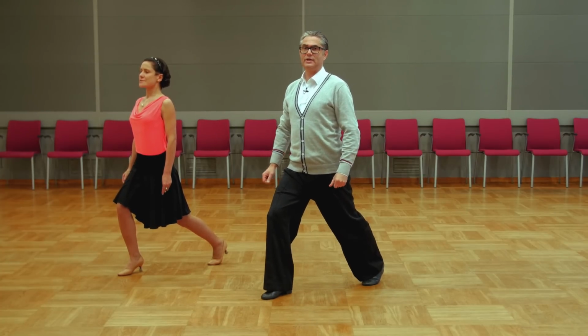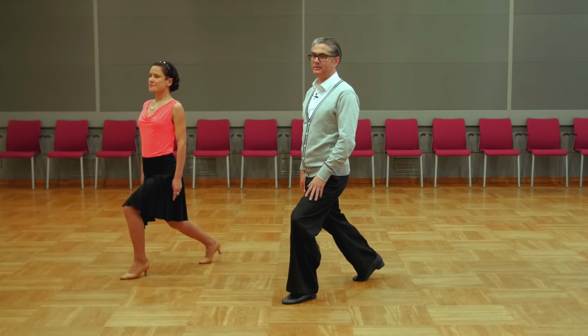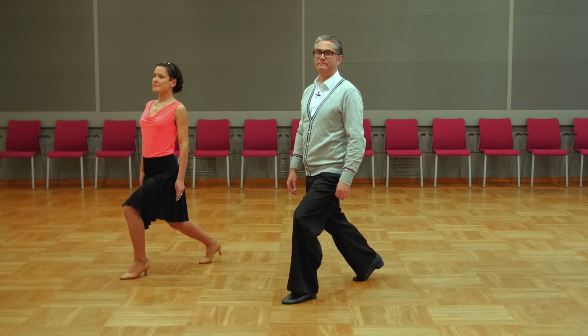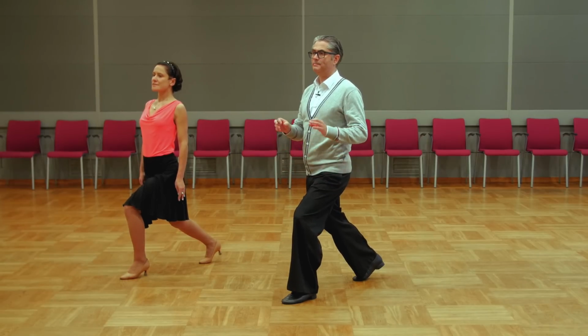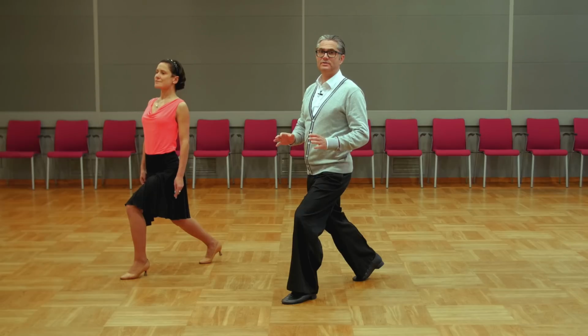Let's change legs. Boom. And we have the same position with the other leg. So we have to build a habit of dancing through this position because it's very stable, and we use it in all first steps in the waltz.